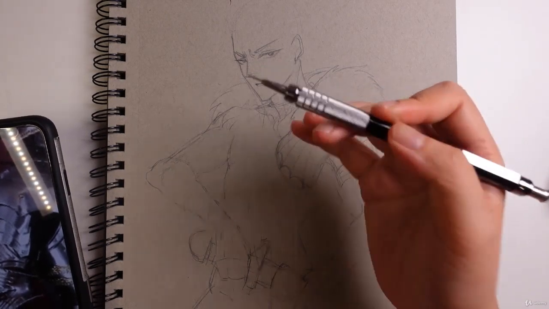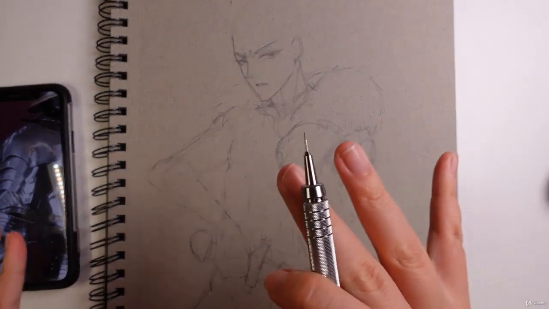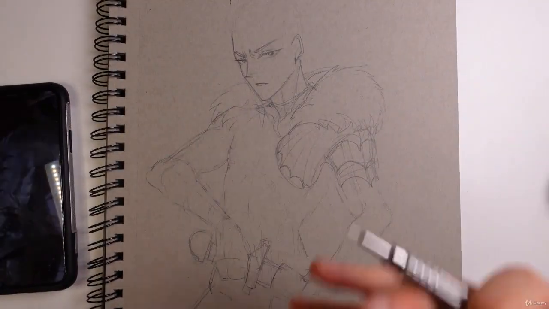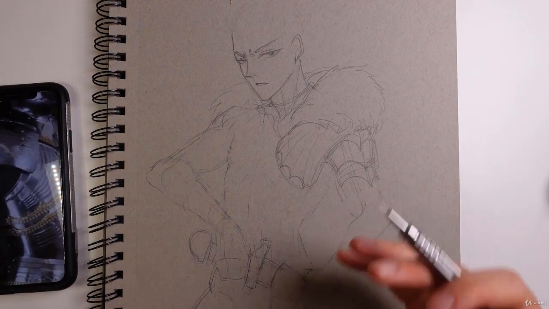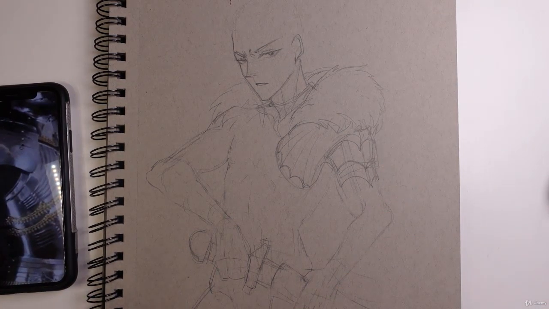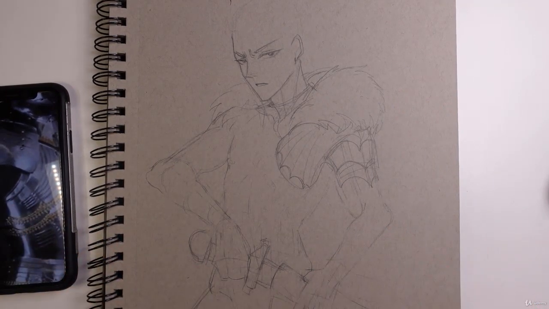The more you try to deviate and make everything interesting for the sake of it being interesting, it starts looking wacky and not really realistic. So you want to make sure that your design is interesting and also grounded, because if you lose people, then people won't believe your design anymore.